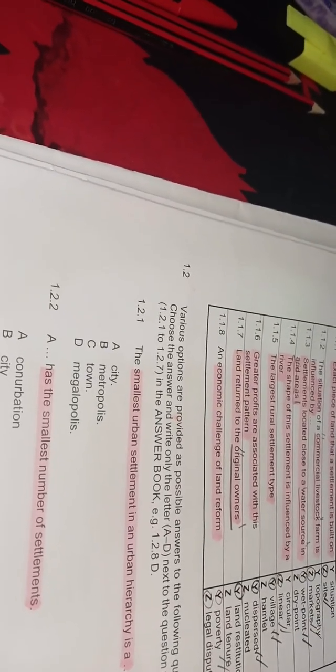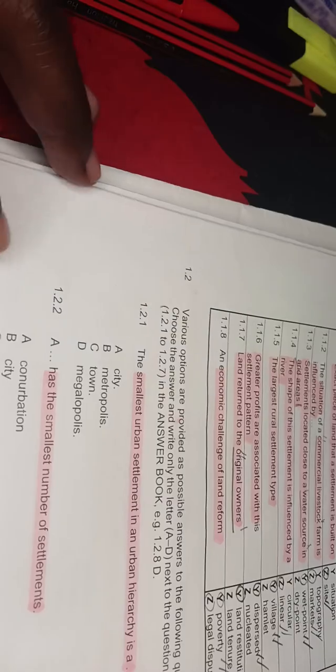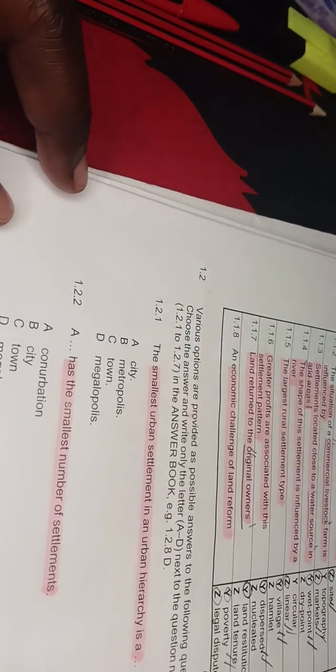1.2, various options are provided as possible answers to the following question. Choose the answer and write the letter A to D next to the question numbers. So from what we have here, the smallest urban settlement in the urban hierarchy. What is the smallest settlement? 1.2.1. Your answer there is town. That is the smallest settlement. So you've got your town, your city, metropolis, then megapolis. That is the order. So the smallest there is the town, which is your C.